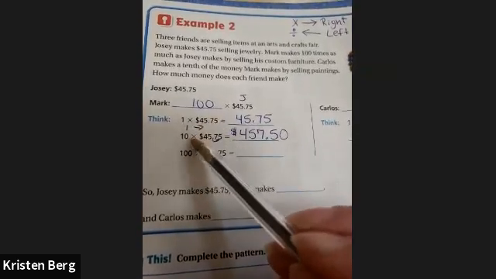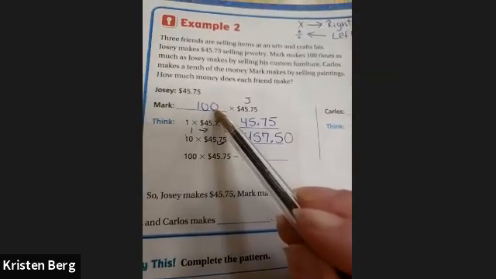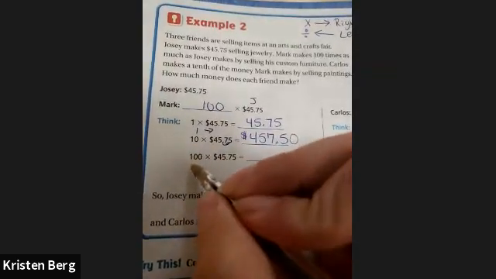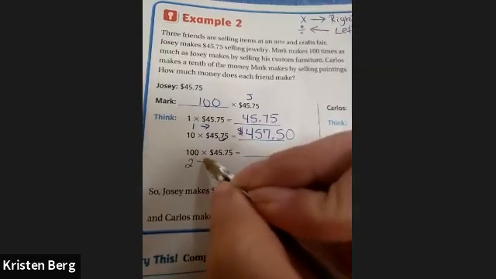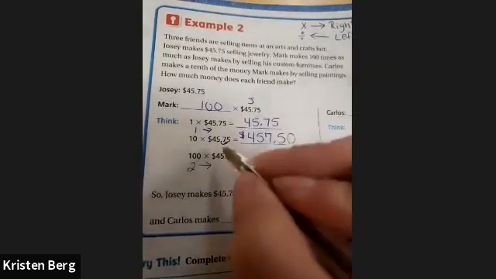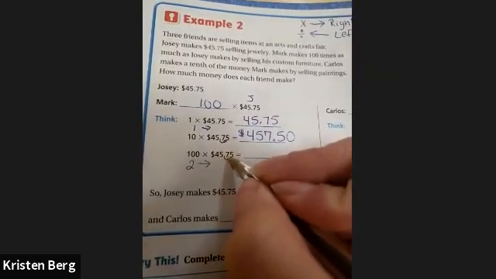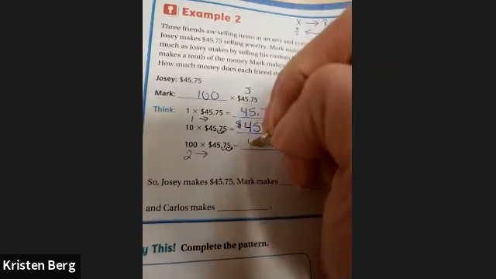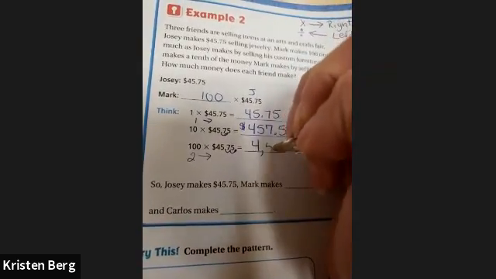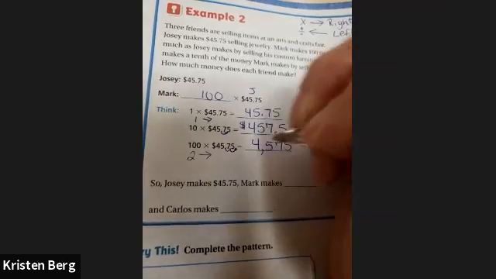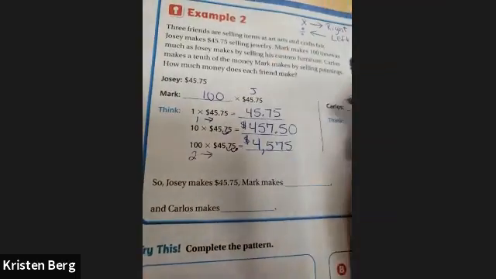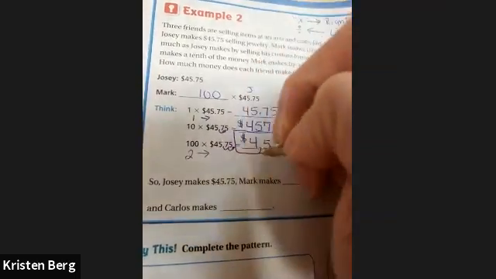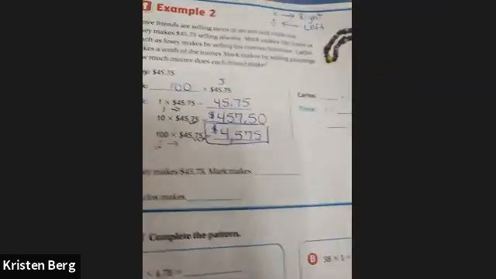But it didn't say just times 10. It actually said times 100. So that actually means 2 places is what you're going to be moving that decimal. So start here, move it out 2 places. Now the new decimal will be right there. So that would be $4,575. And that is the answer for Mark.